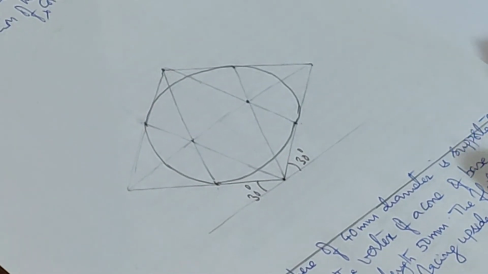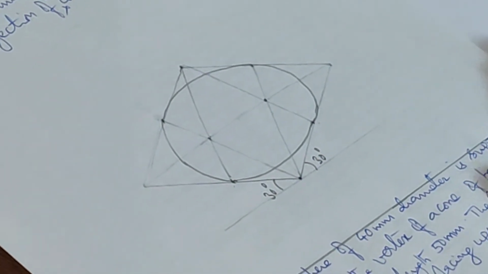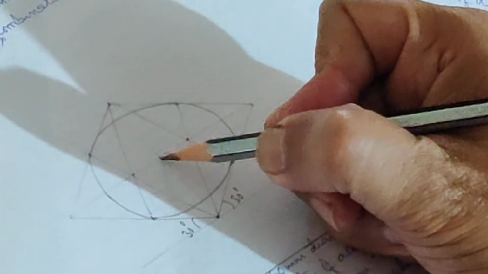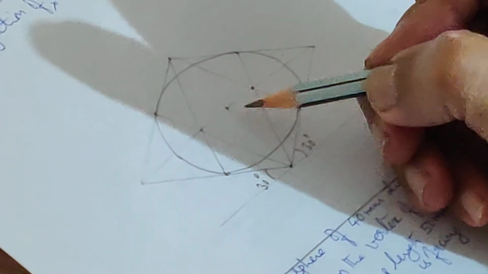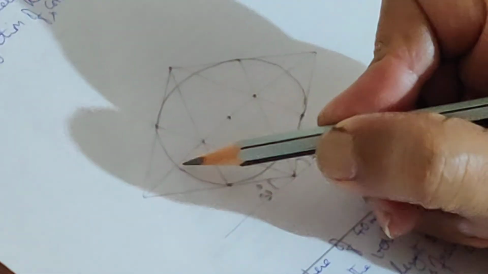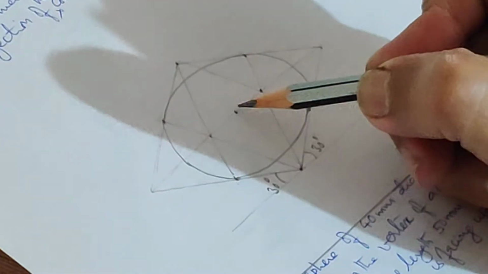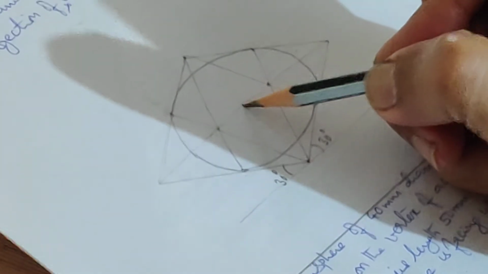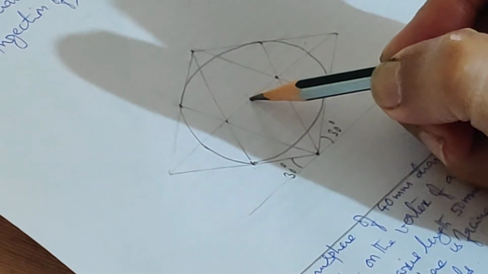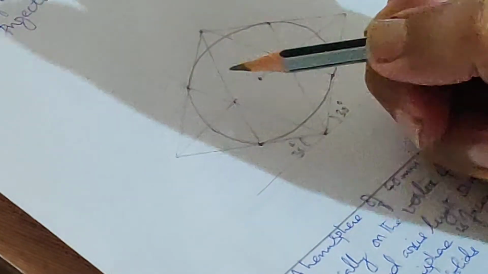Now I will draw the bottom surface for the hemisphere. What I do is take this point as center, the midpoint of the major axis, and the radius is half the major axis. From here to here you take as the radius. Once again you are going to use compass. This is the center, half the major axis as radius.